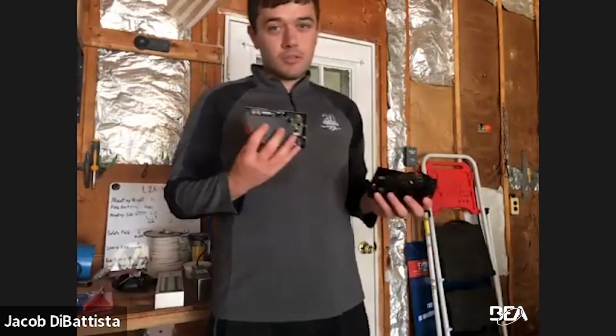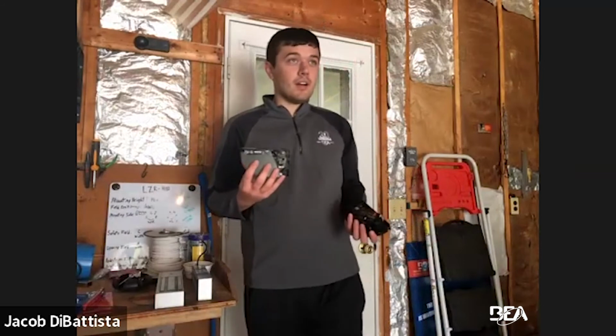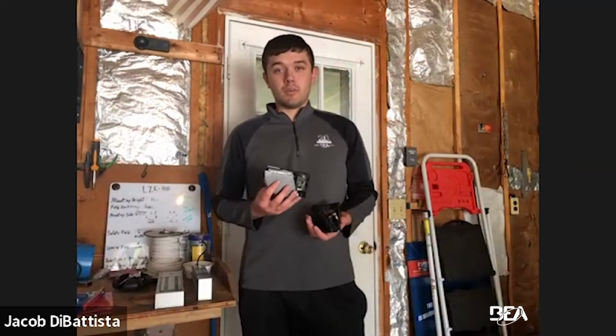These are going to be mainly used for swing doors only, and they are going to be maybe a Walgreens or a Target or a Walmart or anywhere that might have a swing door.